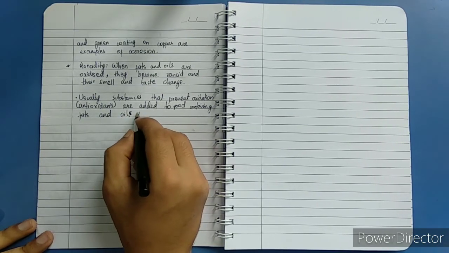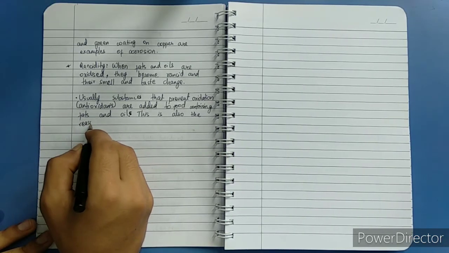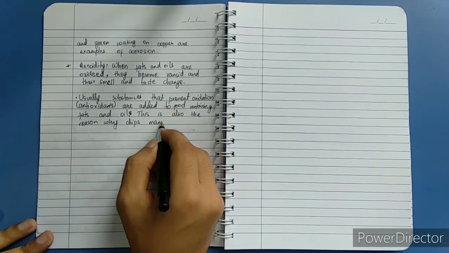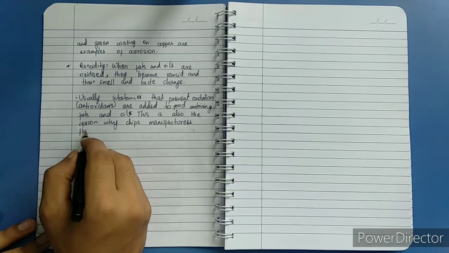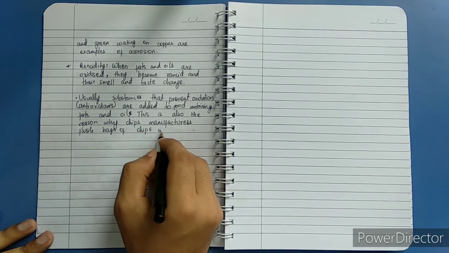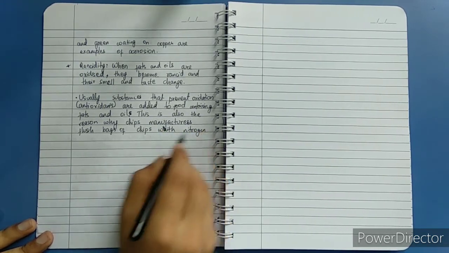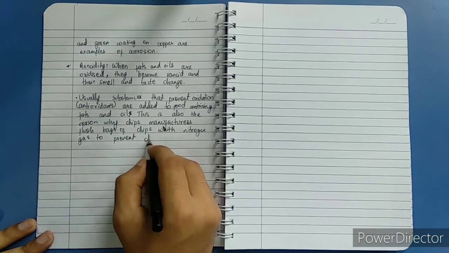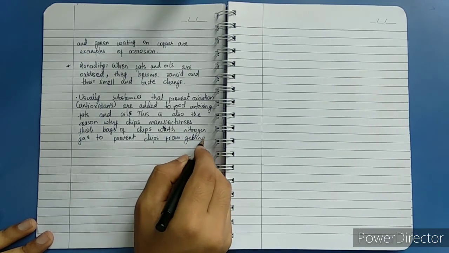So this is also the reason why chips manufacturers flush bags of chips with nitrogen gas to prevent chips from getting oxidized.